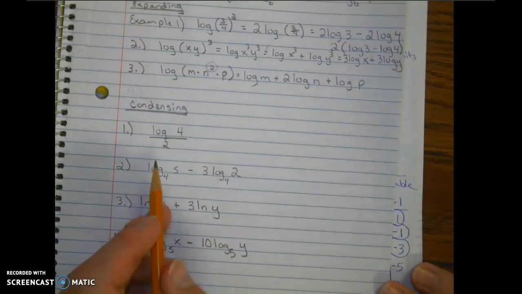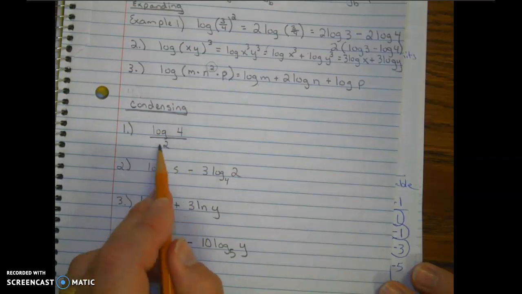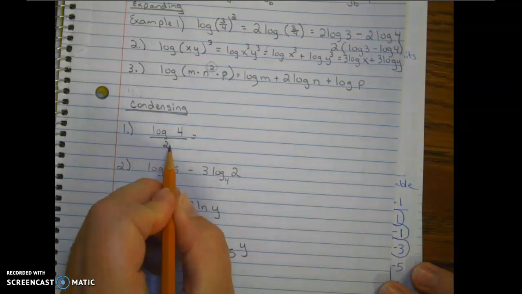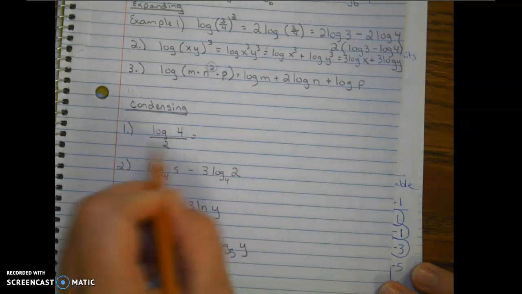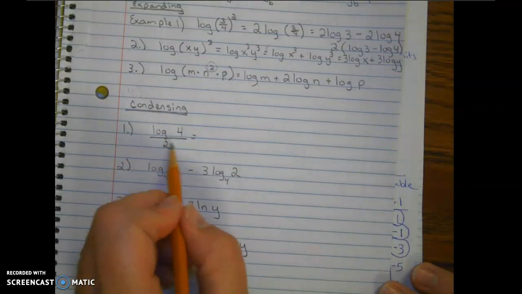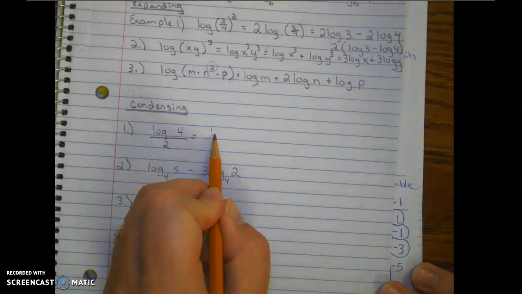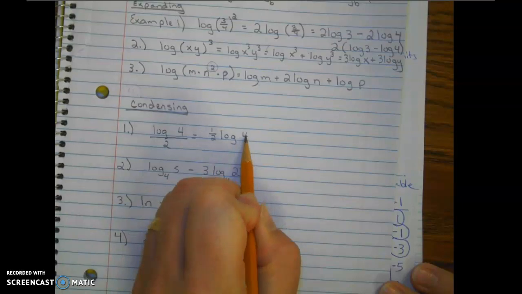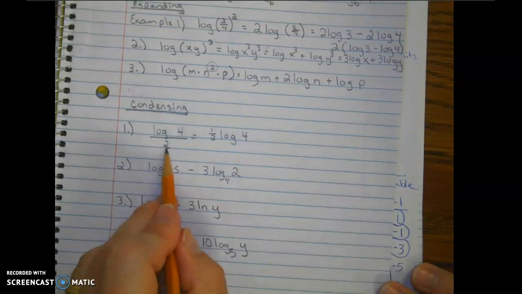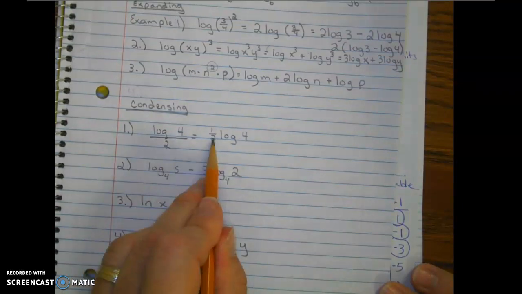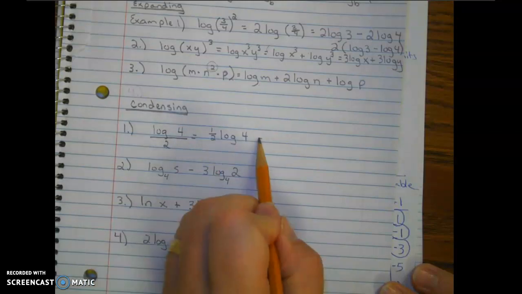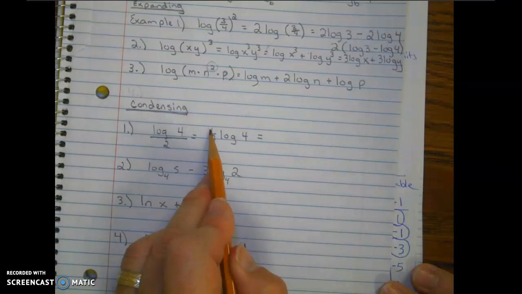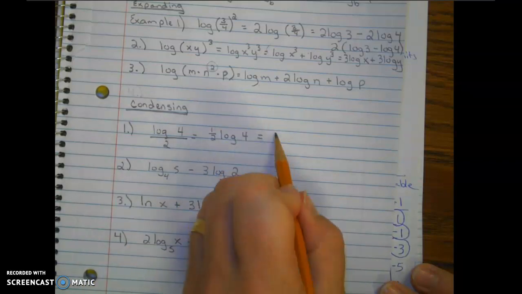This is one that throws students off quite frequently. Anytime you see a log divided by a number, you're probably going to want to rewrite this as 1/2 times log of 4, because dividing by 2 is multiplying by 1/2. Then since we want this to be condensed, we bring that 1/2 up onto the 4.